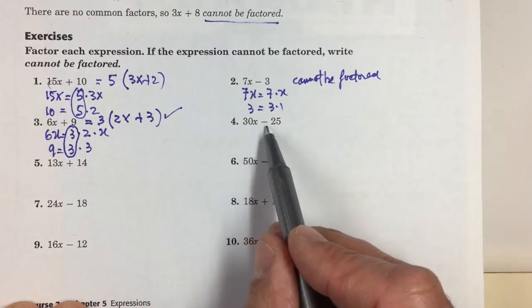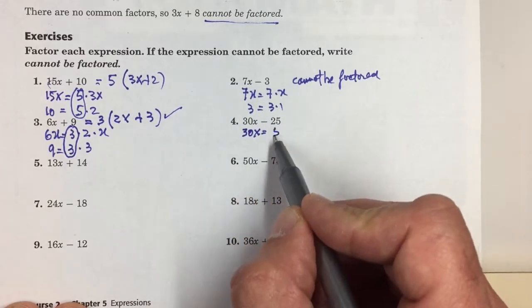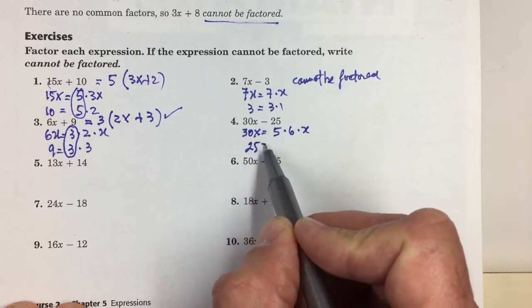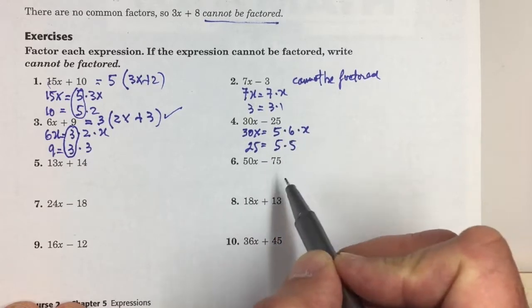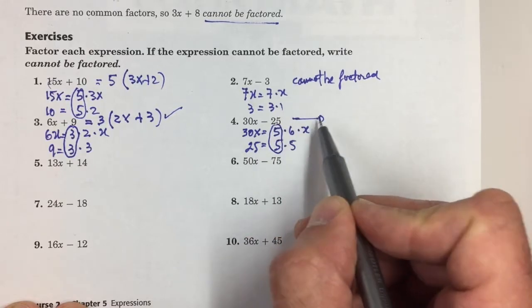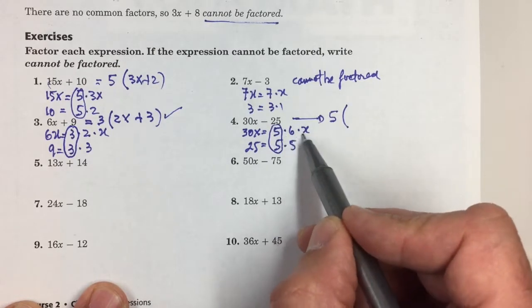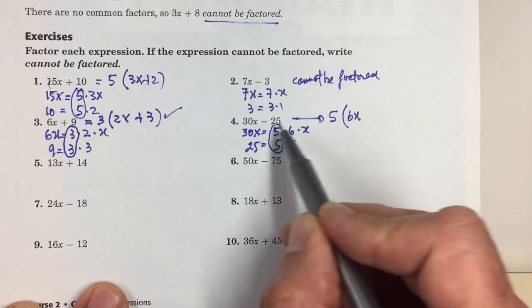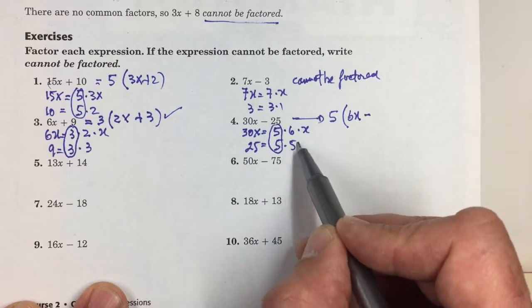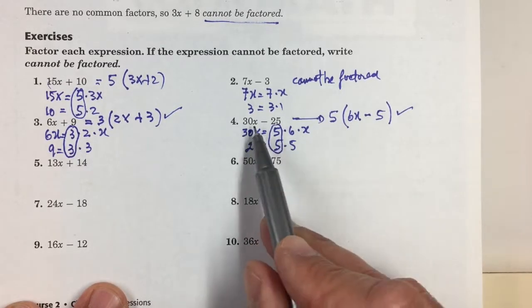Let's go to the next, 30x minus 25. Let's write 30x as 5 times 6 times x. And let's write 25 as 5 times 5. We can see right away that this is my common factor. I'm going to rewrite this expression as the common factor 5, open the parentheses, write this one, 6x. Now you see that it's a minus sign, so this one is going to be a minus sign, minus the remaining one, 5. And this is my factored expression for number 4.